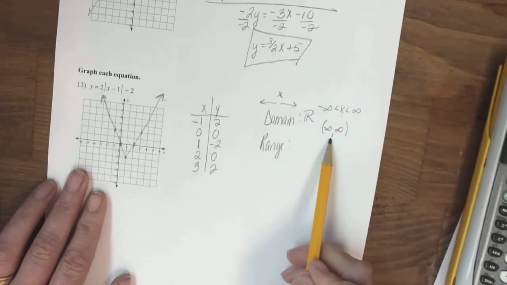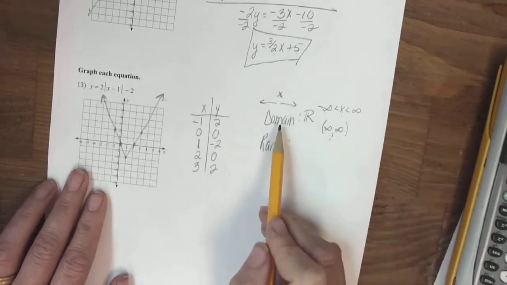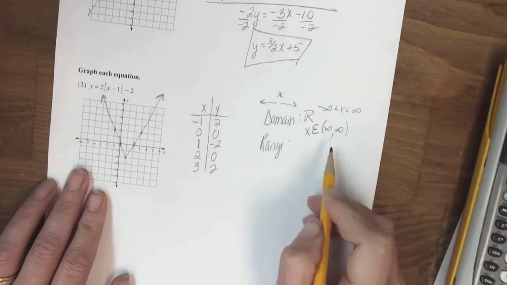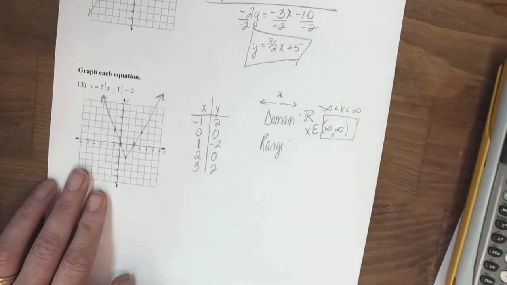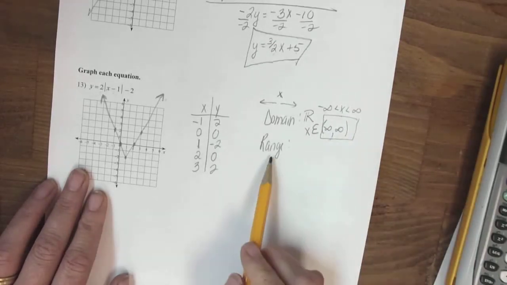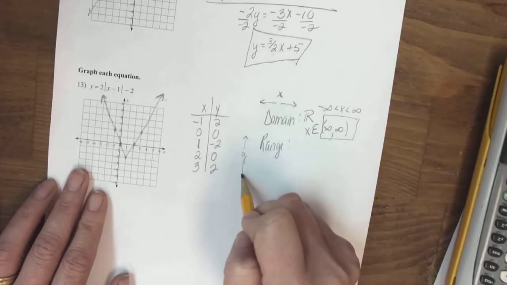I realize that that looks like a point, but it is actually interval notation. The domain has all x that are an element of that set. I am totally fine with you just writing this, parentheses, negative infinity, comma, infinity. Now the range, remember, is your y values. It's how far up or down it is.